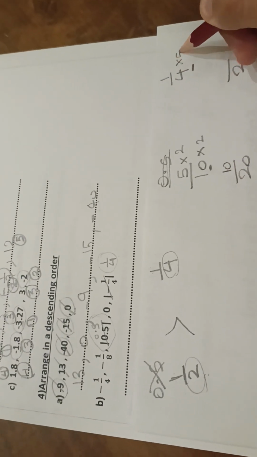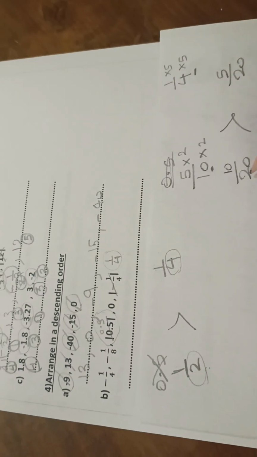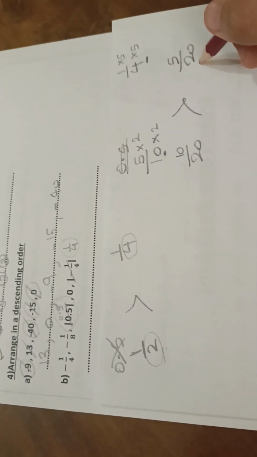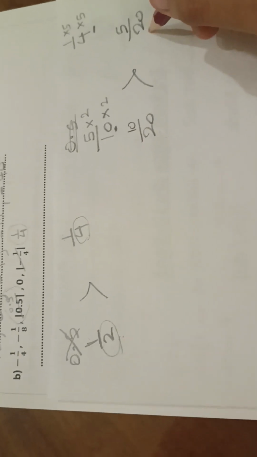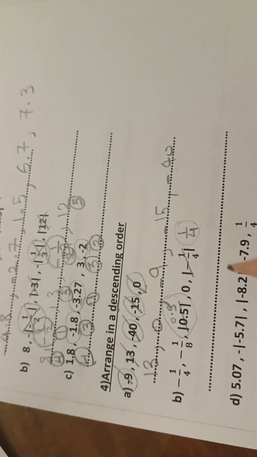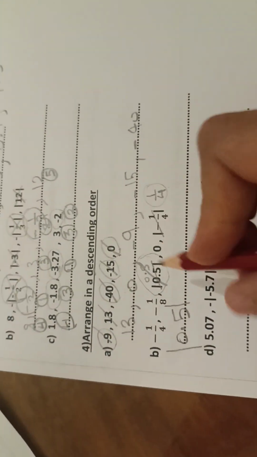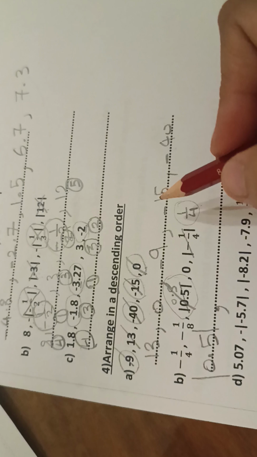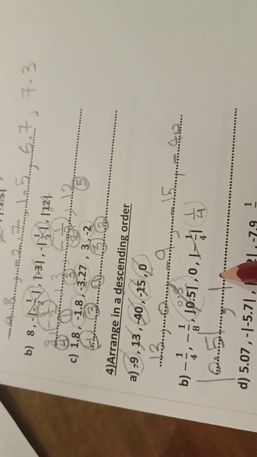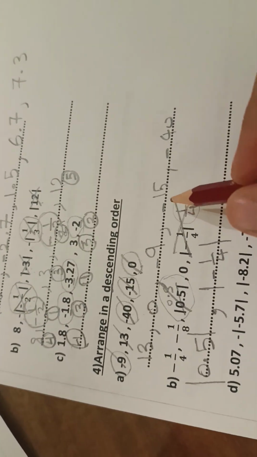Here I multiplied by 5 down, by 5 up, it will be 5/20, so that 10/20 is greater than 5/20. So I can say that 1/2 is greater than 1/4. So in my order, the biggest one is 5 tenths, the absolute value of 5 tenths. Then the next one is the absolute value of -1/4, because it is the same as 1/4.